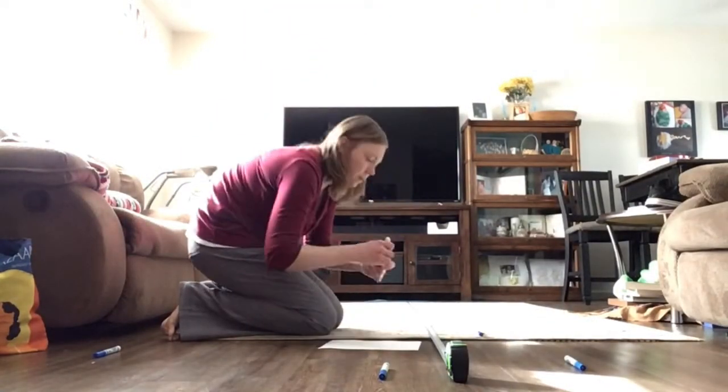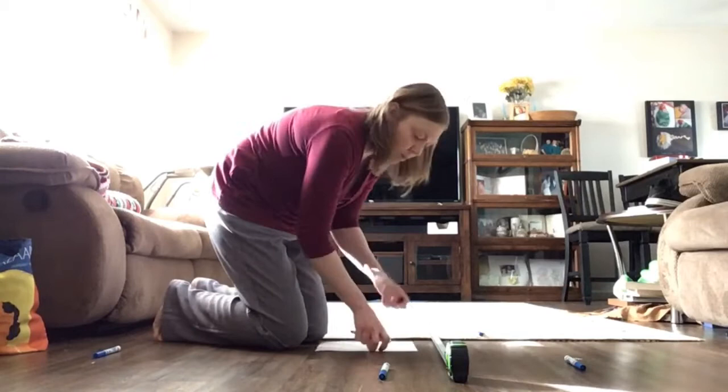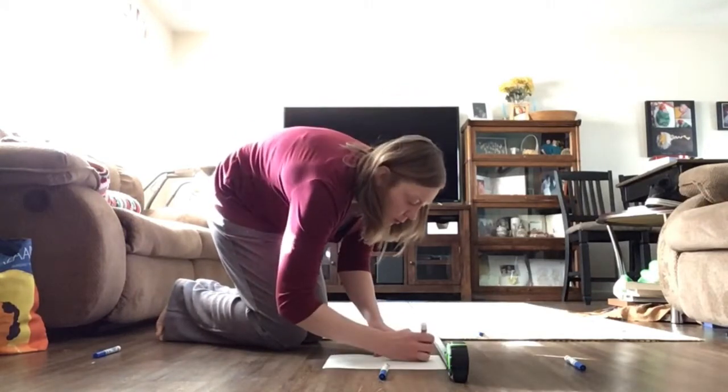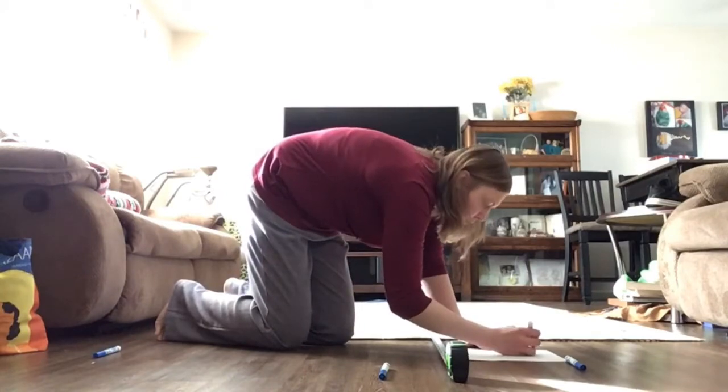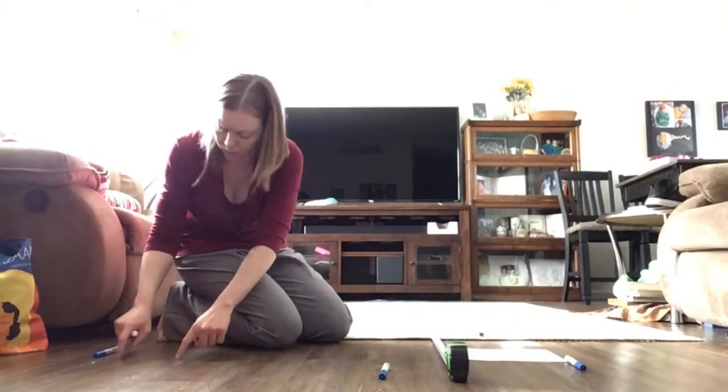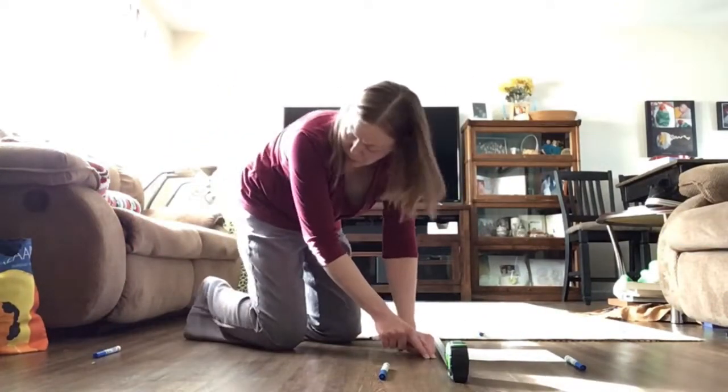So I'm using the inches side of the tape measure, and I'm just writing down how many inches it was. And it was really easy when the airplane landed close to my tape measure, but when it was far away, I had to figure out.